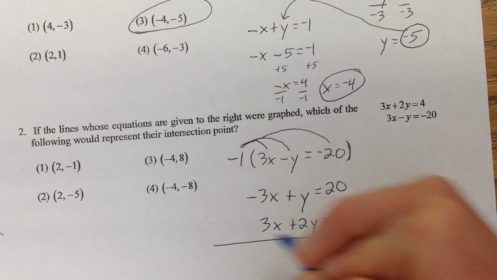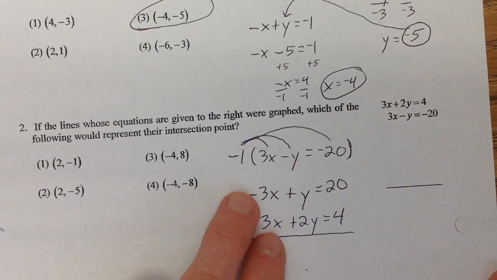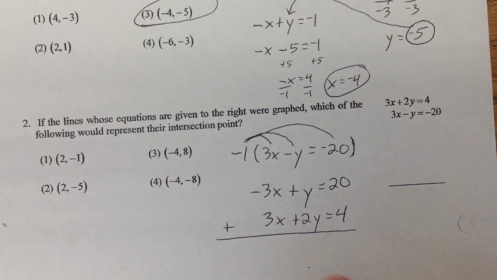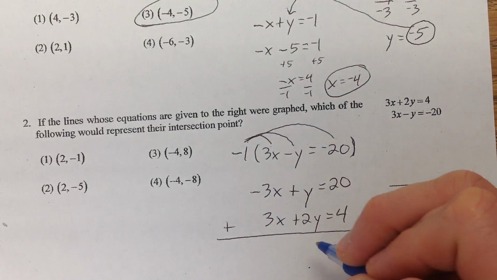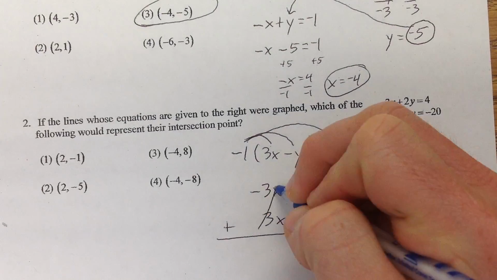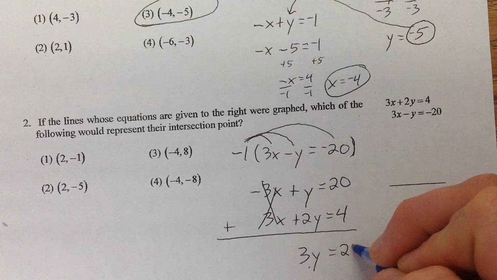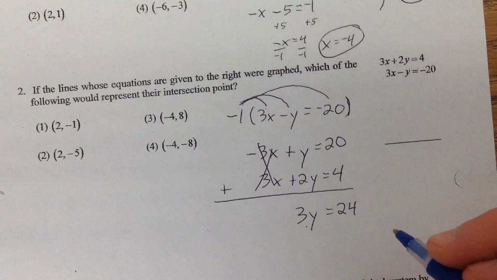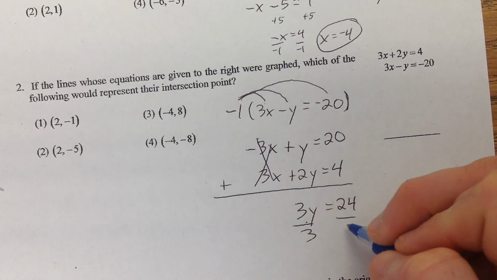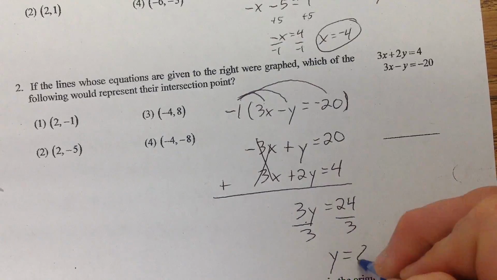And now I'm ready to add these together because with these opposites here, with a negative 3 and a positive 3, they're going to cancel out. And I'll be left with 3y equals 24. I'll divide both sides by 3 and get y equals 8.